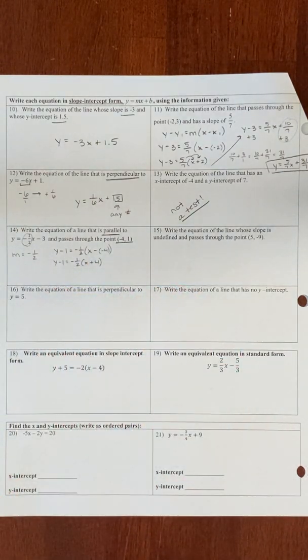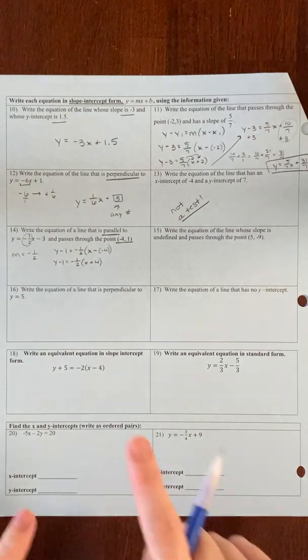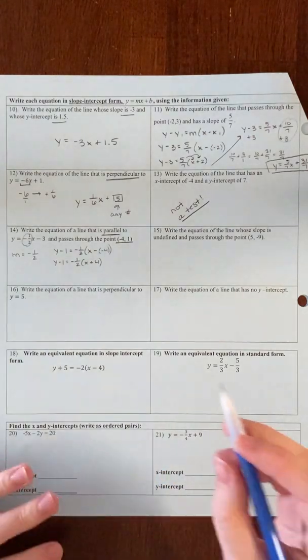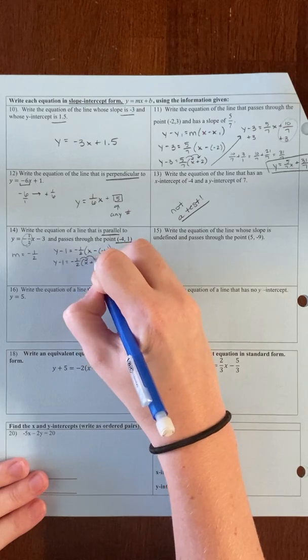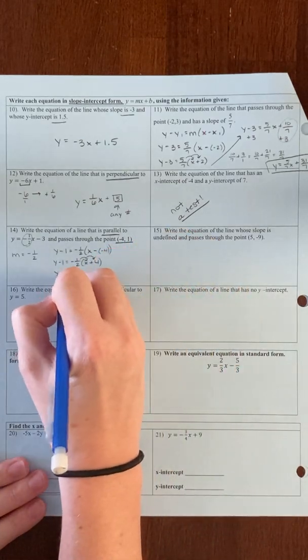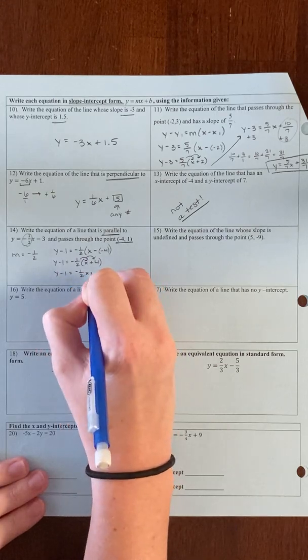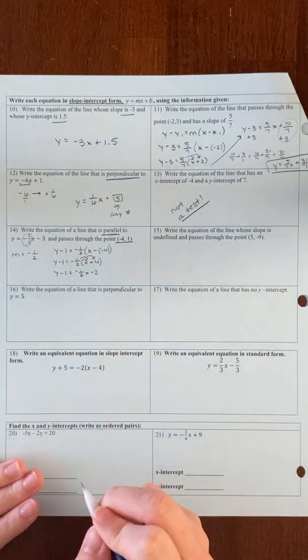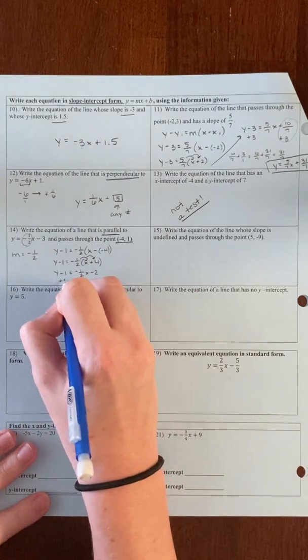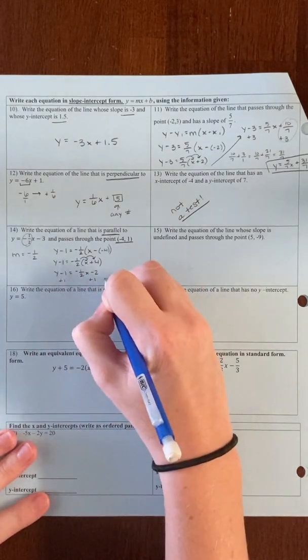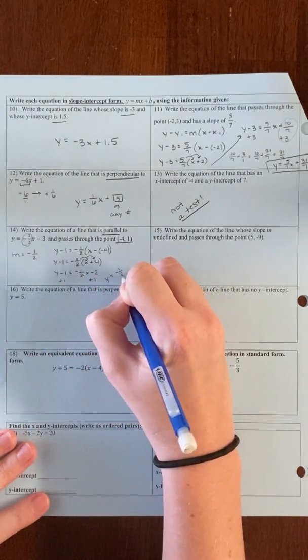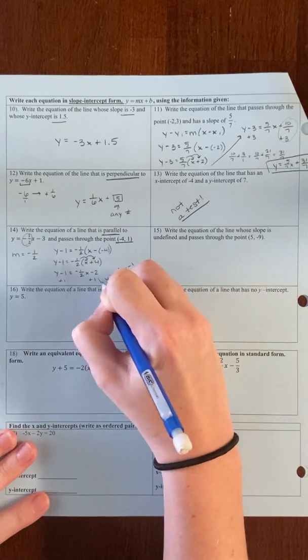And then my final answer has to be in slope-intercept form. So once I'm in this form here, I'm going to distribute and solve for y. So I'm going to distribute -1/2. Y minus 1 is equal to -1/2 x minus 2. I add 1 to both sides. So y is equal to -1/2 x minus 1.